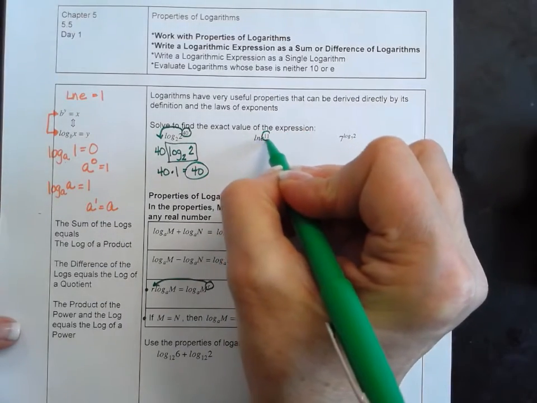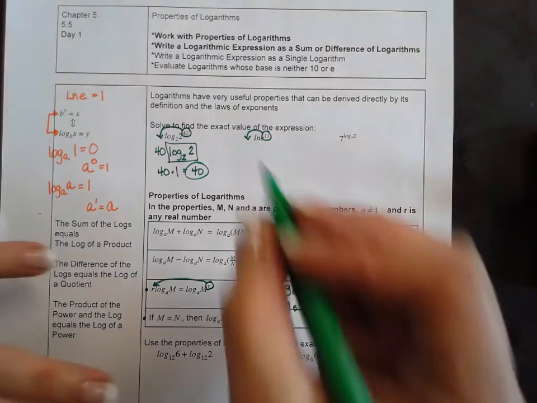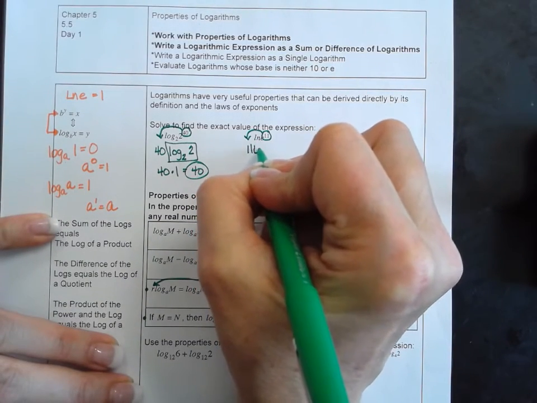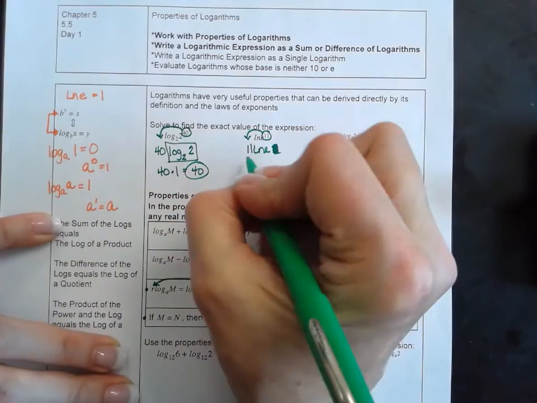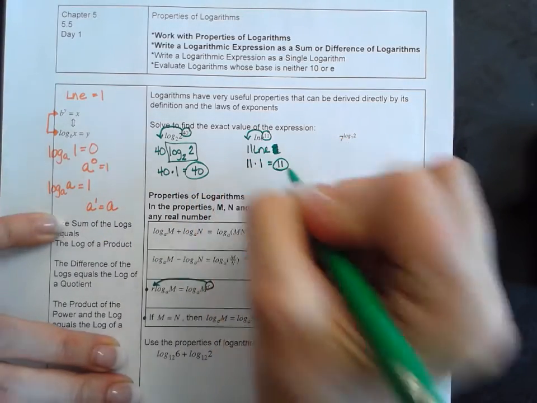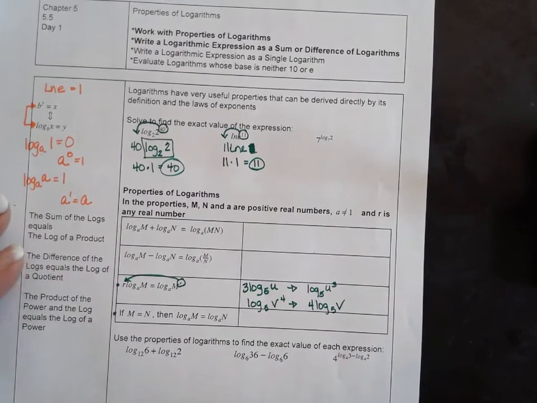All right, I got another exponent. I'm going to throw that in front. Because, what's ln e equal? 1. So I can just rewrite it so that I can solve it easily without a calculator. Okay, good so far?